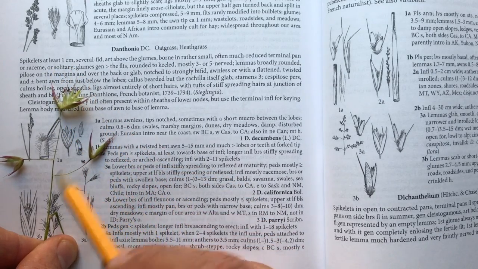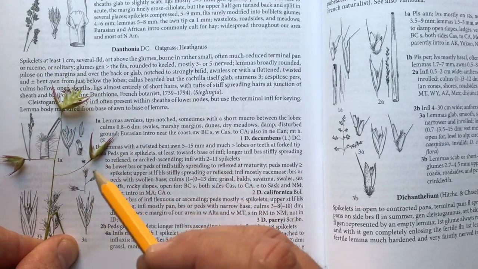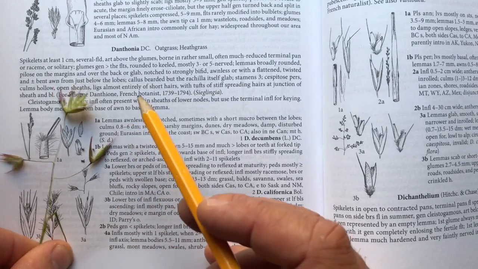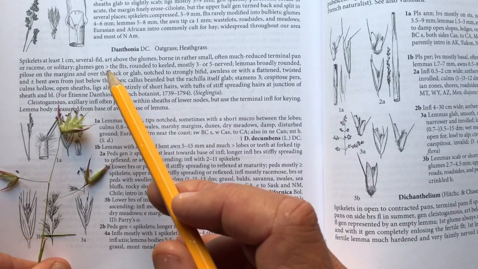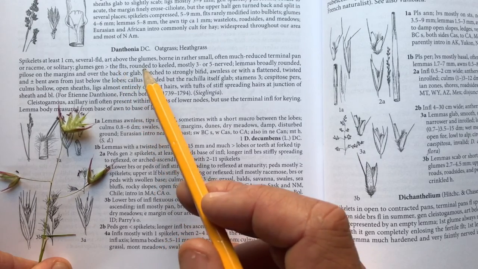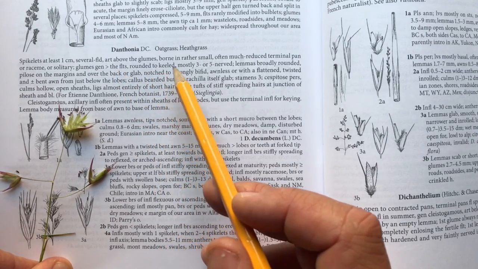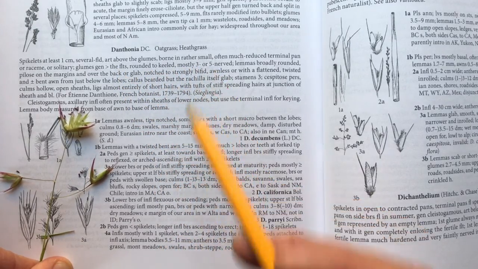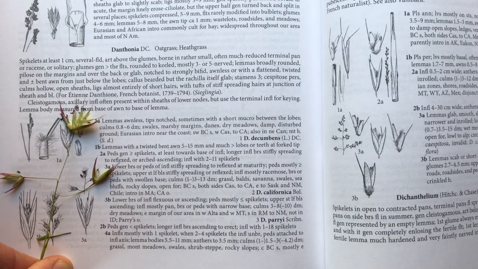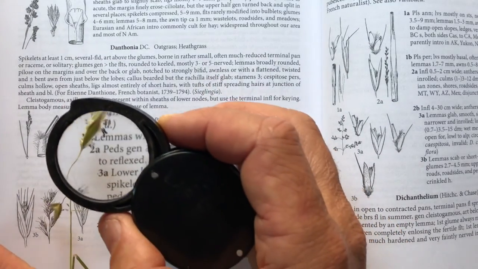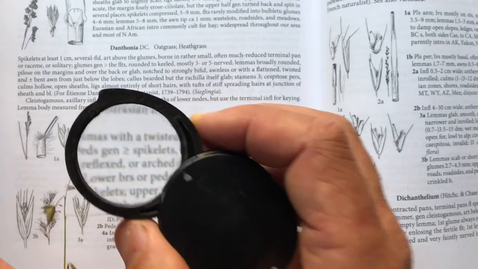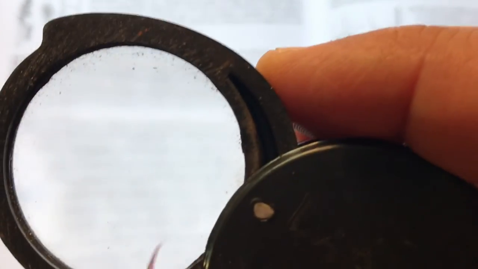So we liked either raceme here or solitary. Glumes generally greater than the florets, rounded to keeled, mostly three to five nerved.